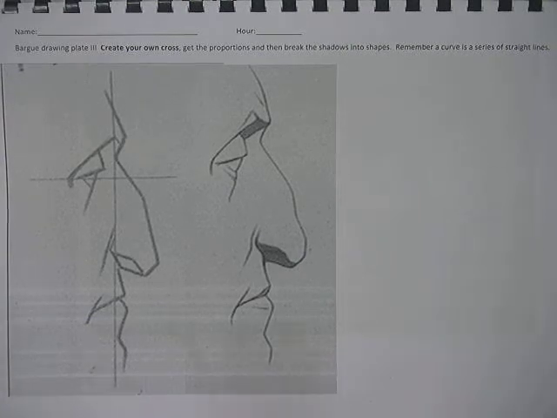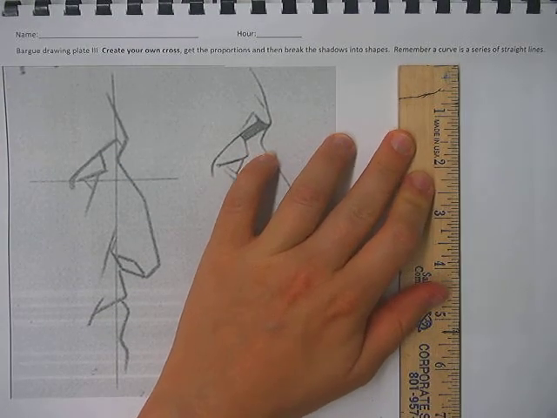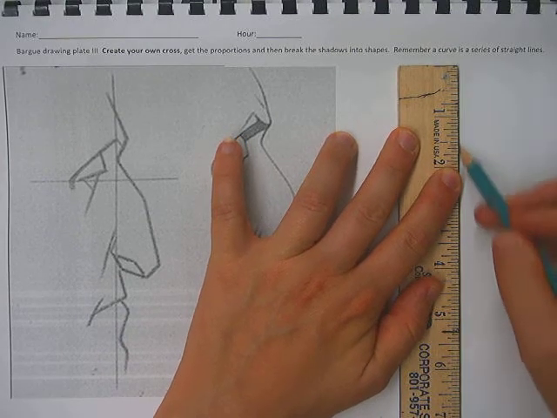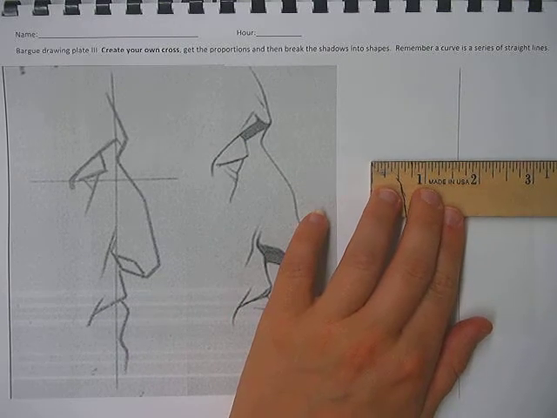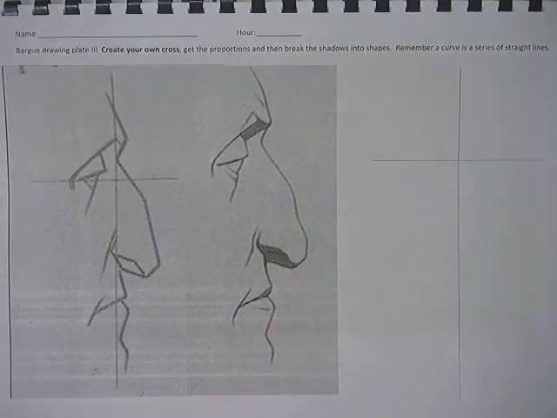So first thing you got to do is create a cross, and I'm going to take a ruler. And if you guys need a ruler in the classroom, please let me know. I have a huge drawer full of them. And I just want to make sure that this line is vertical. And there we go. And then I'm going to do my horizontal line. There we go. Okay, and as always, now I'm going to start plotting my points as I go along.